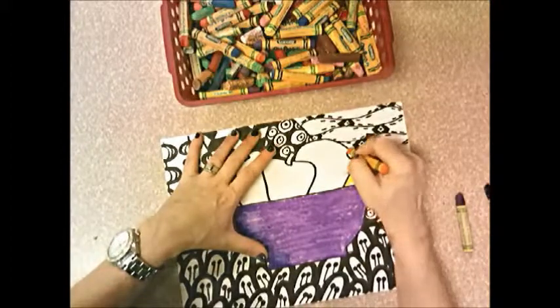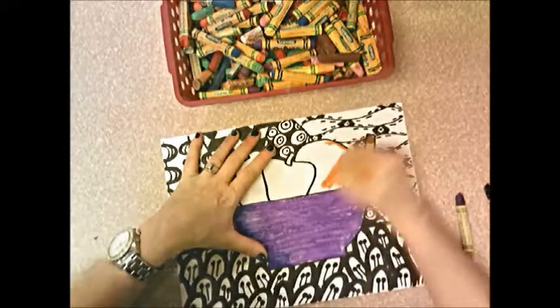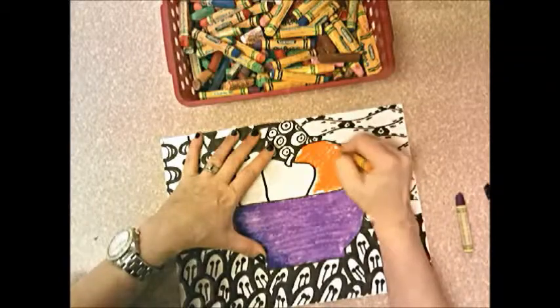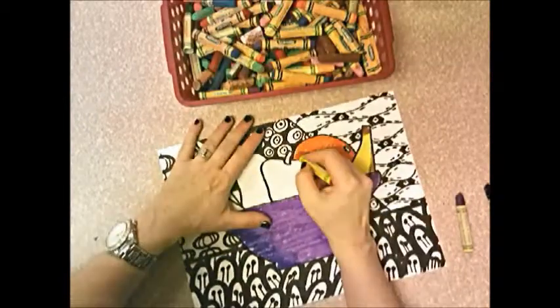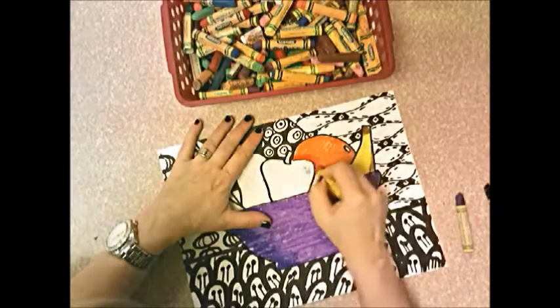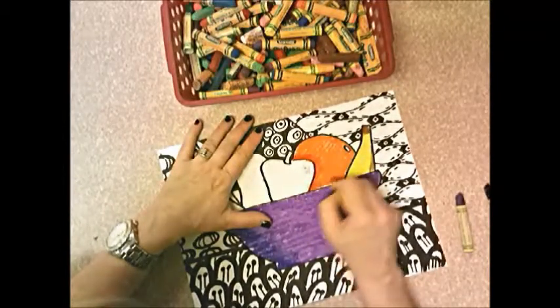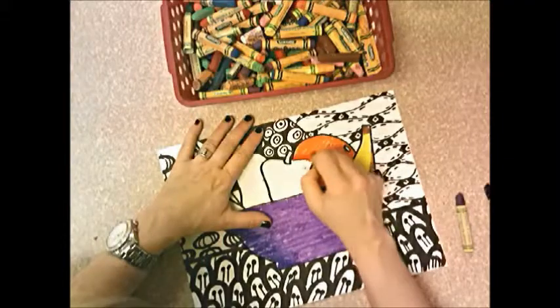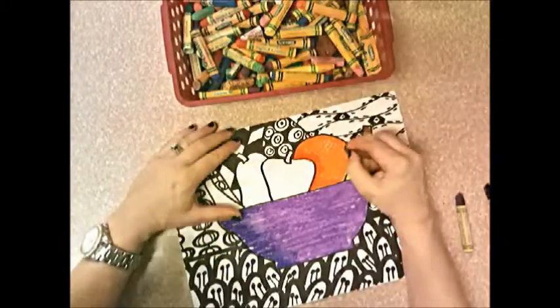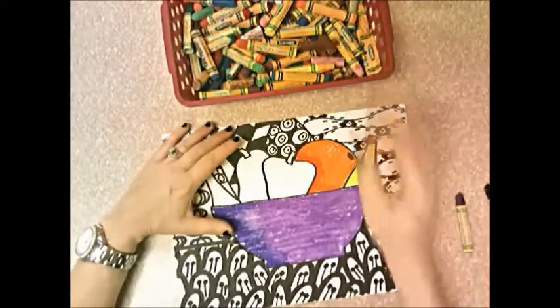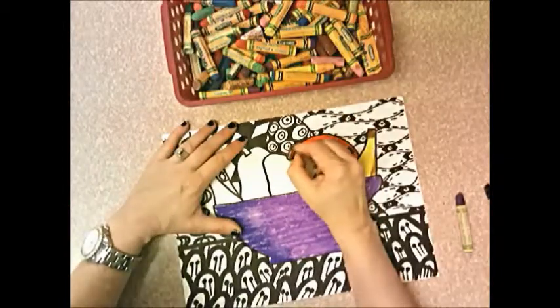So for my orange, I'm going to use regular orange. And then the parts of the orange that are overlapped by the other fruit, I'm going to get a red-orange color and kind of add a shadow right where the fruit overlaps each other. And then use a little brown for the divot there. Okay, then I need brown for the stem.